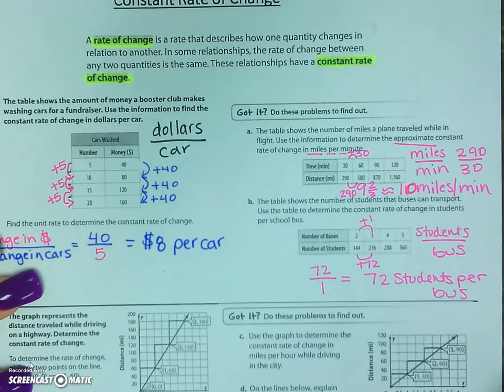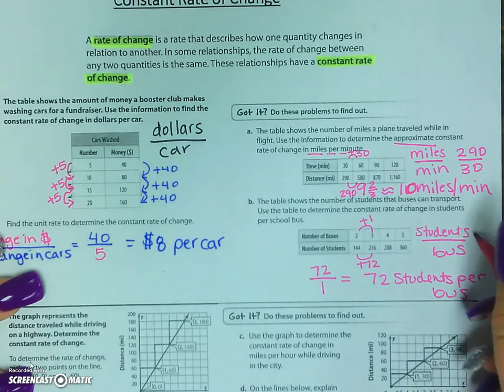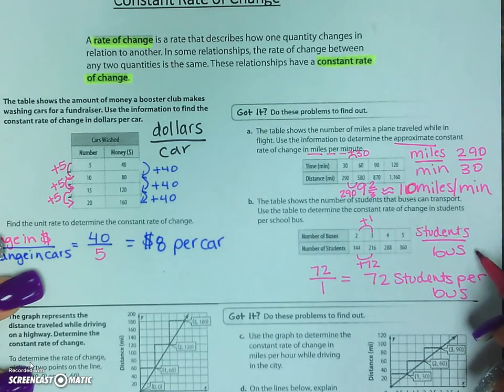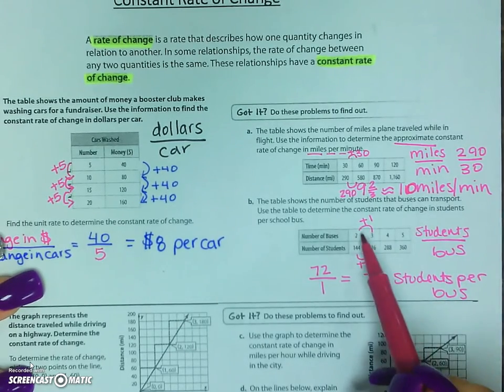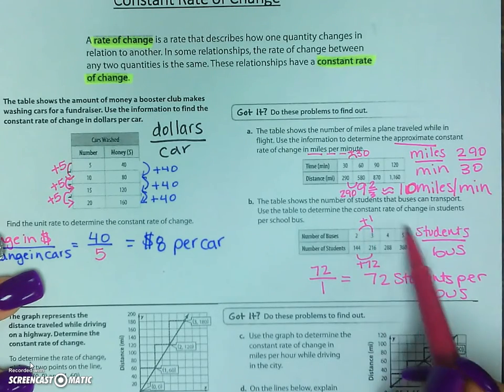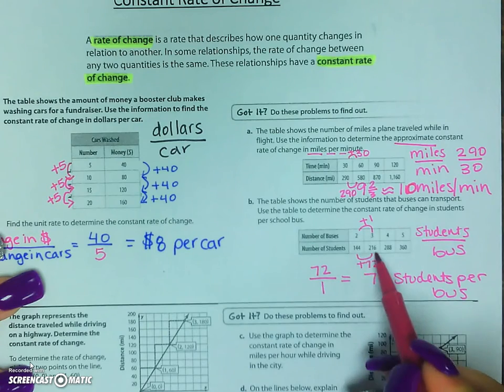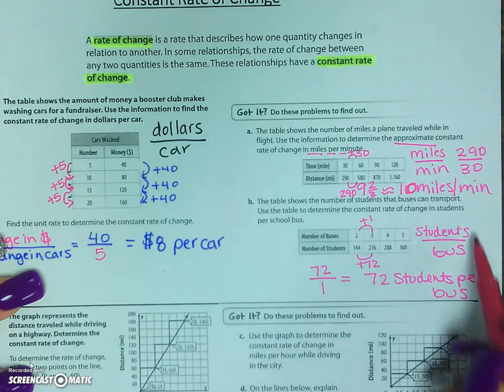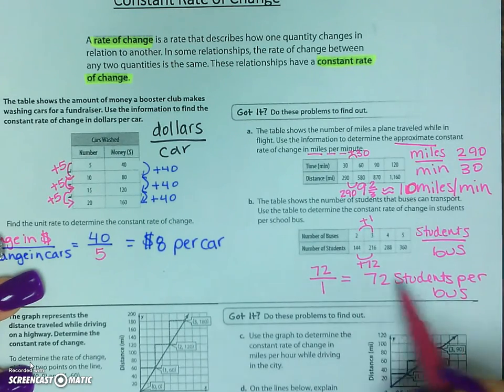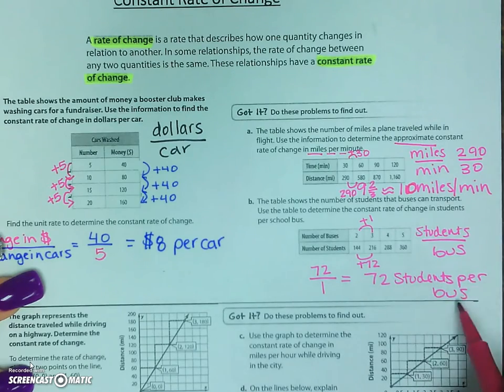B says the table shows the number of students that buses can transport, not support. Use the table to determine the constant rate of change in students per school bus. So I did students per bus, and then I looked at the rate of change. It's going up 1 for each bus, and for the students, it's going up 72 each time. So I did 72 over 1, so it's 72 students per bus.